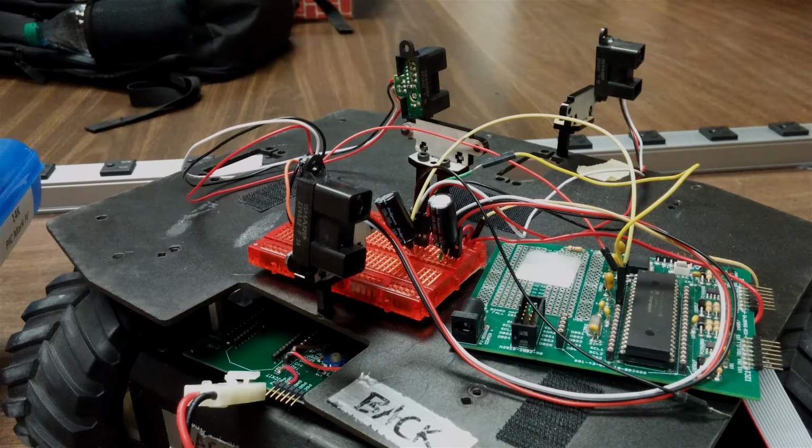Originally, we intended to use a line sensor to assist in detecting and traversing ramps. However, because of the removal of ramps from the final project, the line sensor was completely removed from the demonstration.